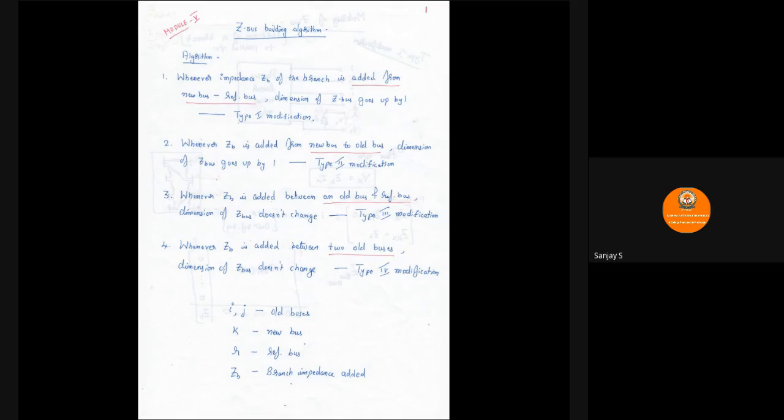So there are two approaches basically for this. The first approach for building bus impedance matrix would be to obtain the bus admittance matrix, which is Y bus, and then take the inverse of that matrix to get Z bus. But that approach would be very tedious because as the size of the network increases, the Z bus would be of higher size, maybe of the order greater than 6 cross 6.